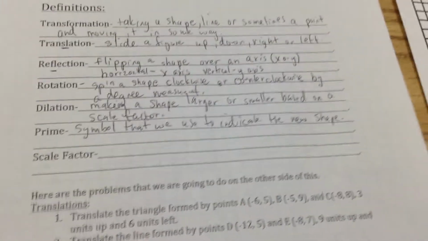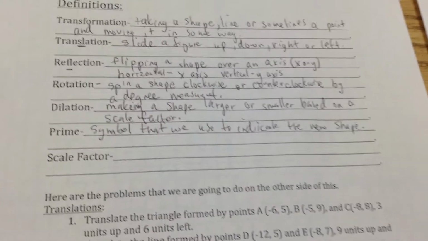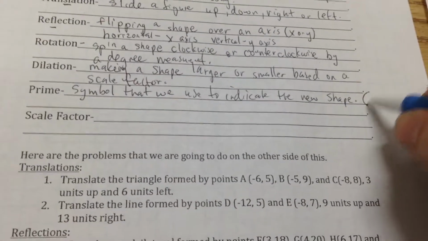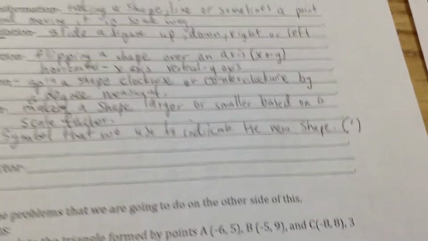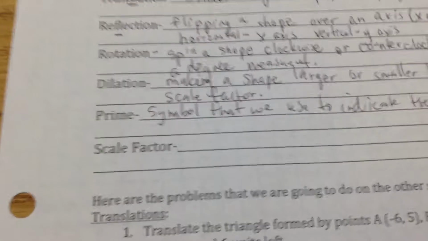And it kind of looks like an apostrophe. That's exactly what it looks like. So in parentheses, we're just going to make one of those because that's really what it looks like right there. Okay. And the last thing again, scale factor.